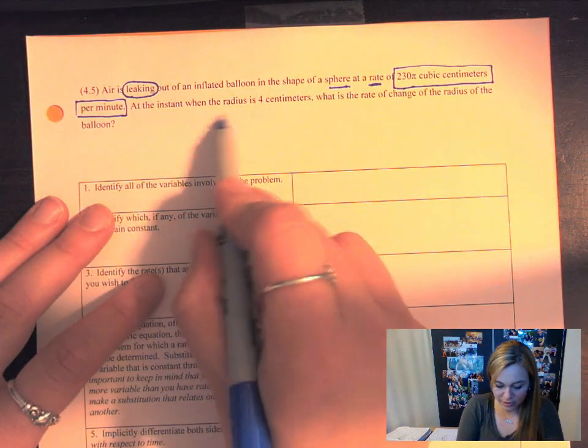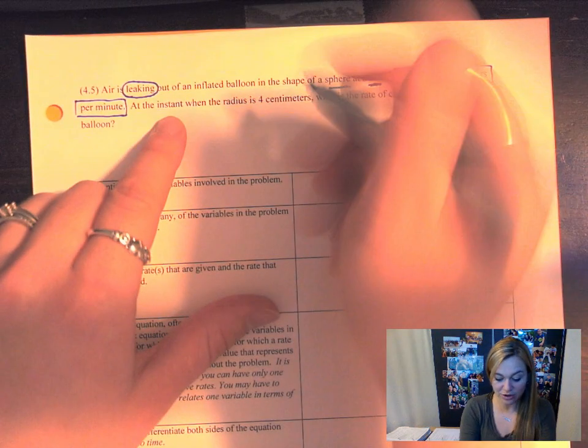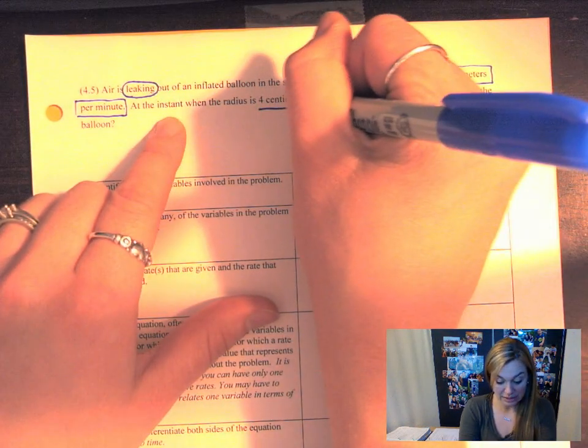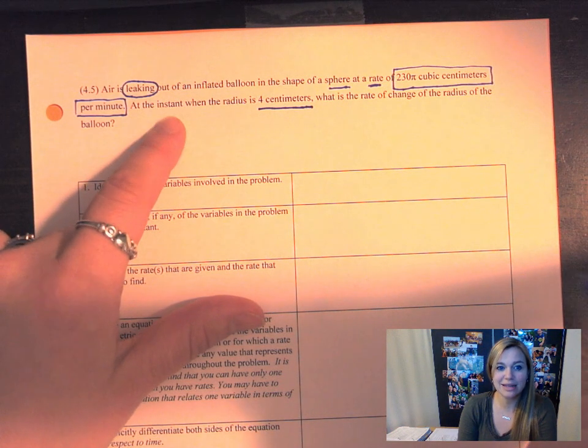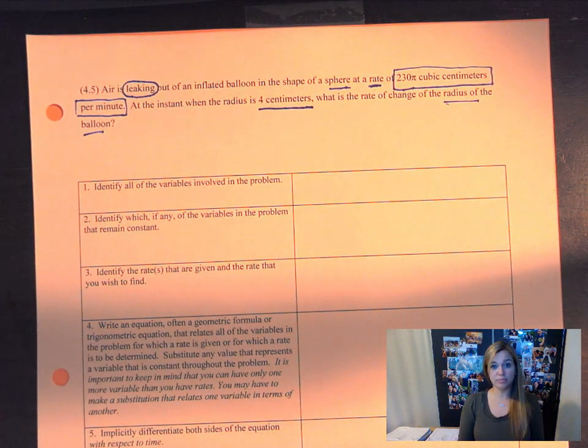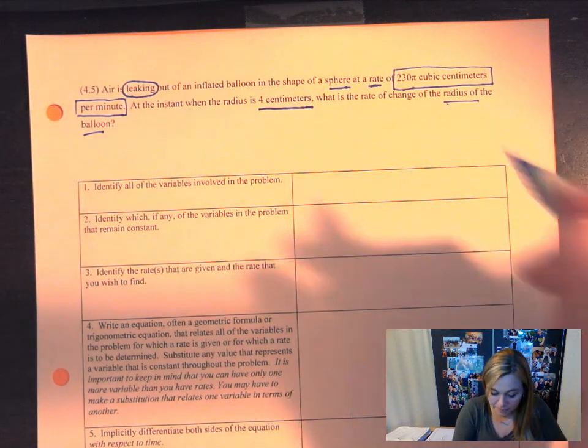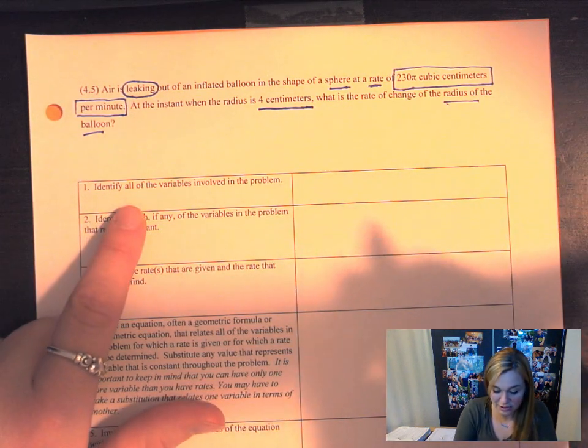Okay, at the instant when the radius is 4 centimeters. So there's a moment. Sounds like an instantaneous rate of change to me. What is the rate of changing in the radius of the balloon? Okay, so there's a lot to unpack here. So let's talk about that. Identify all the variables used in this problem.